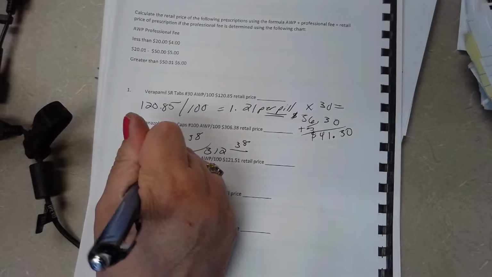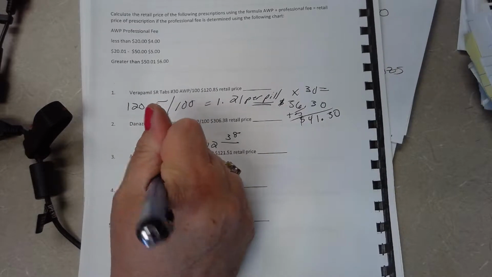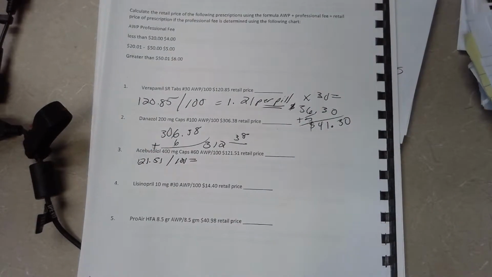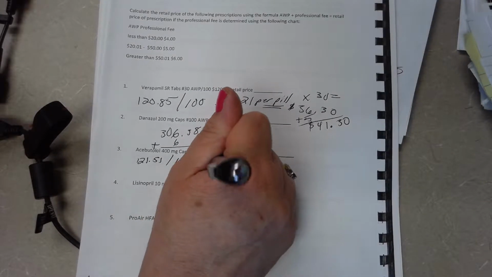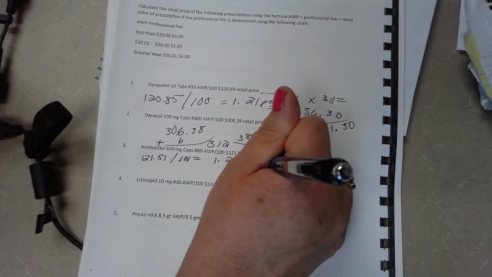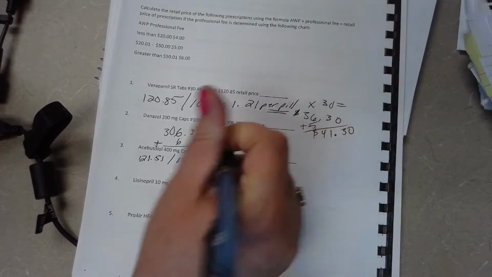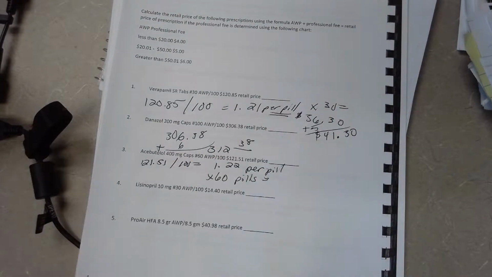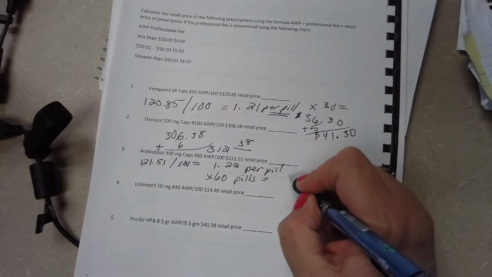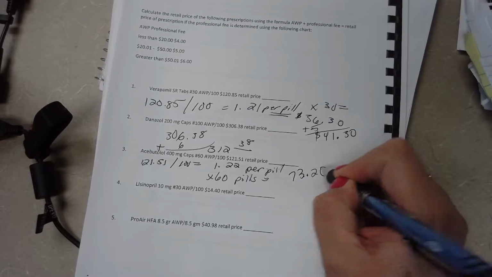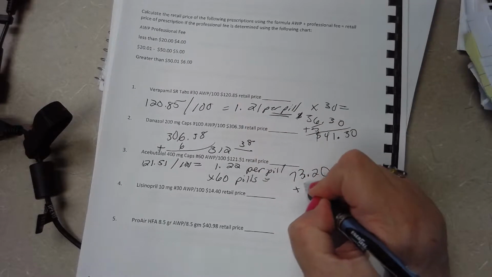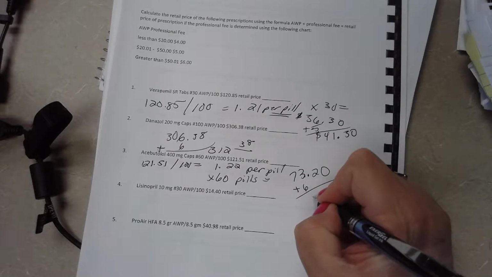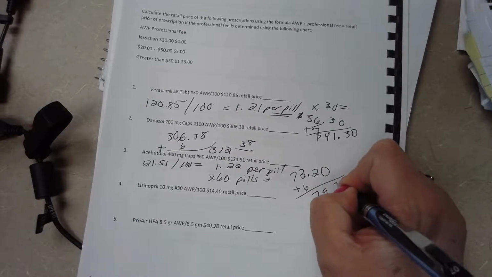So 121.51 divided by 100 equals $1.22 per pill, very similar to the first one. 60 pills is $73.20. That's more than $50. So we're going to add our dispensing fee, $79.20.